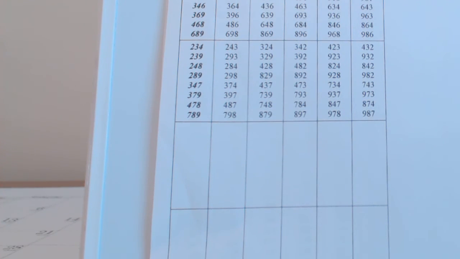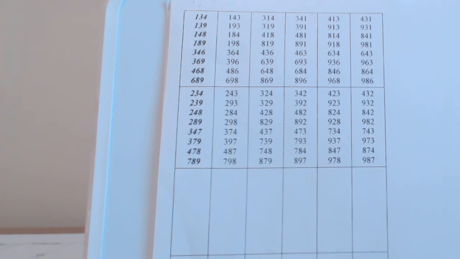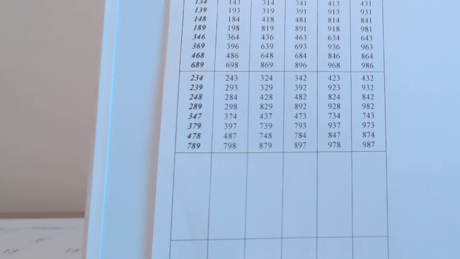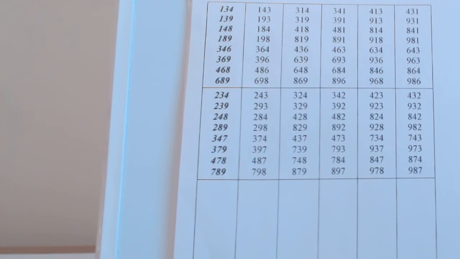And that's 134 in the 234 family. And you can see all the family members. Let me see if I can zoom up a little closer. You may want to jot this information down.